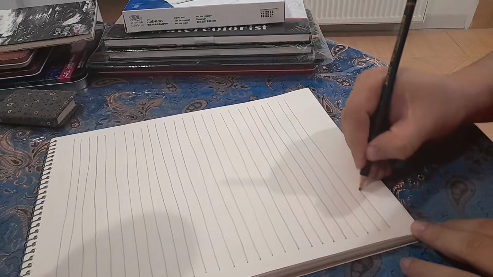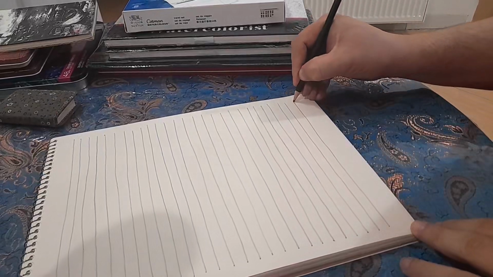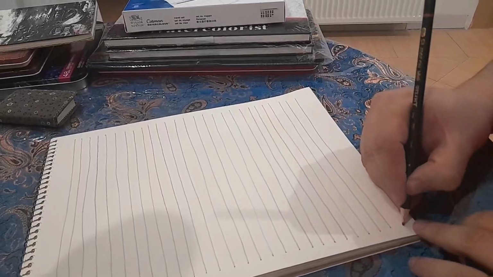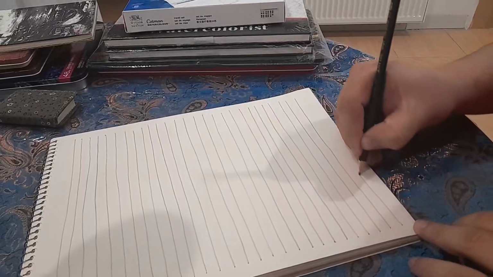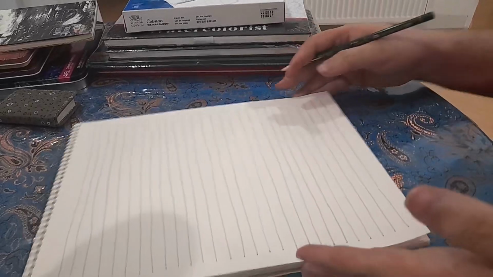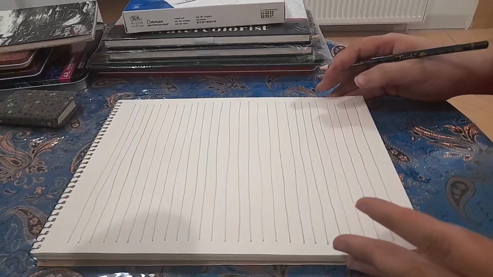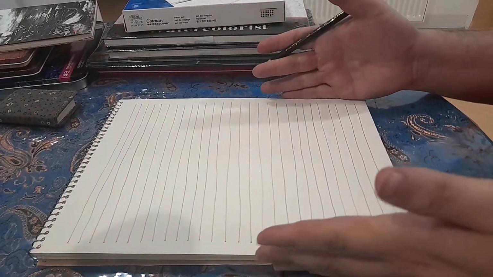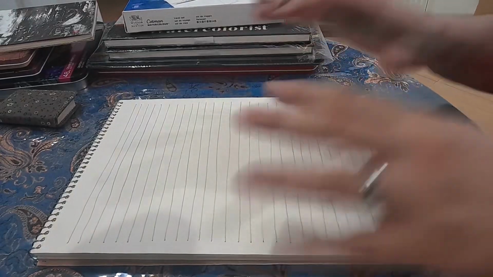Now, some artists might tell you that you shouldn't tilt your page, which they're not wrong, but it's art. You can do almost whatever you like. So, after you're done, that's the first part of our work.